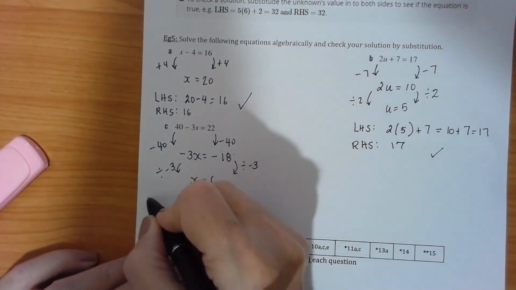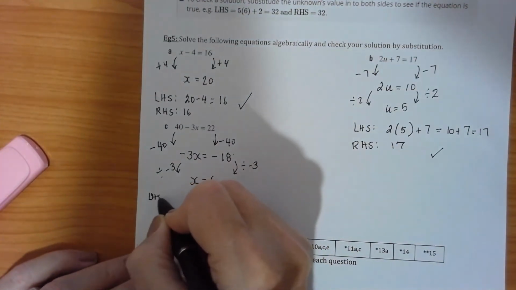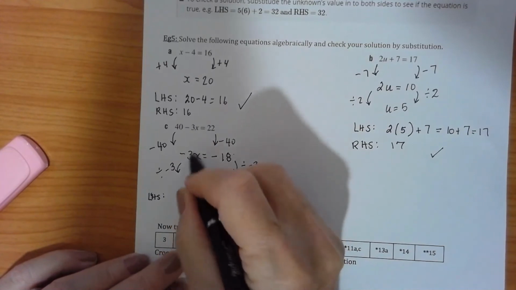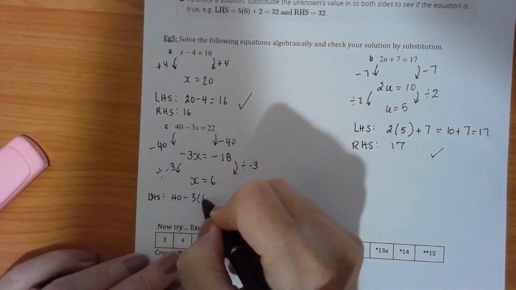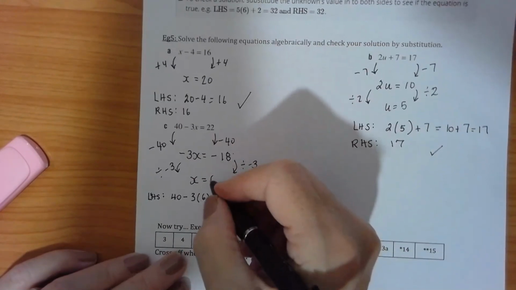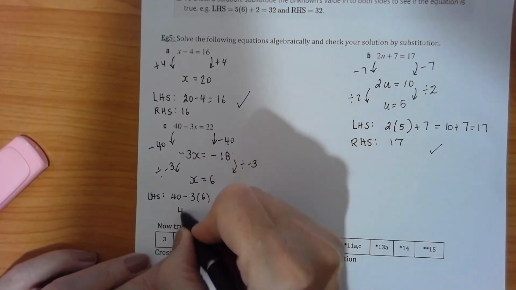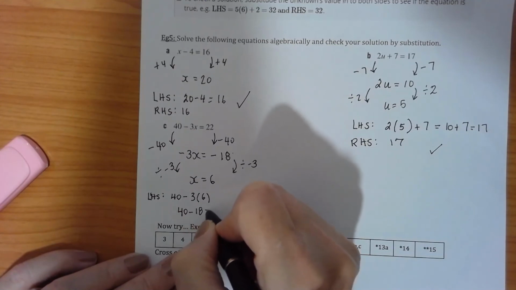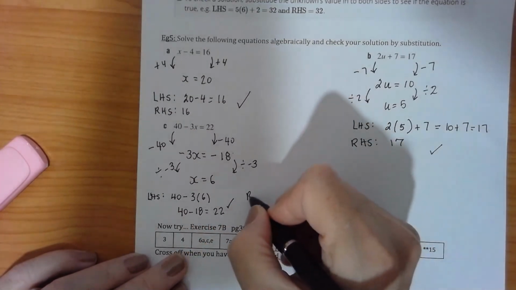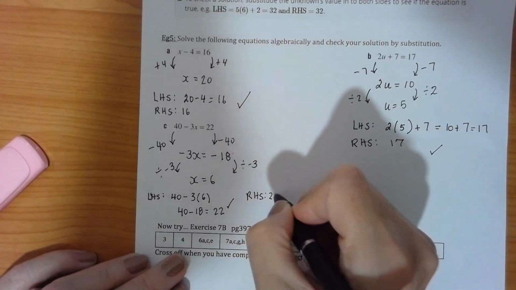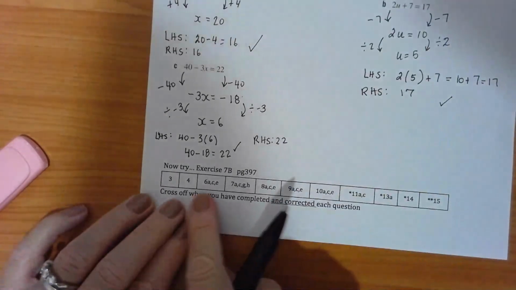So my check says left-hand side is 40 minus 3 times 6. 40 minus 3 times 6 is 40 minus 18, which equals 22. Tick, because right-hand side is 22. Okay, there's your problems.